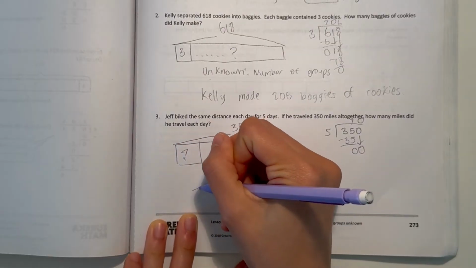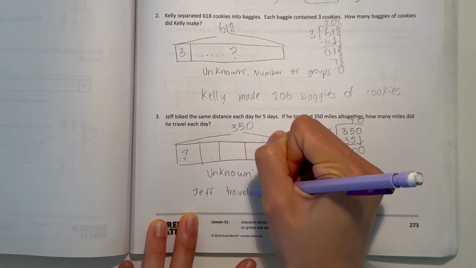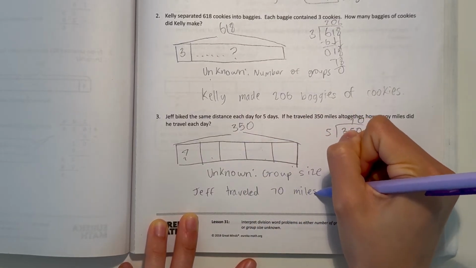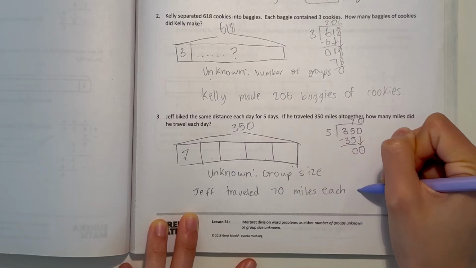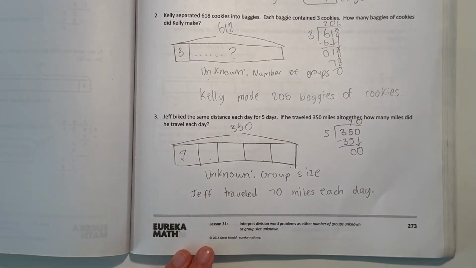That means Jeff traveled 70 miles each day. So that is our group size. Alright, next page.